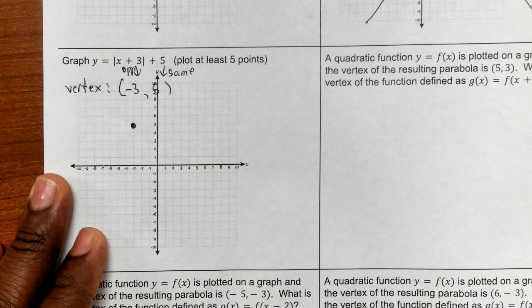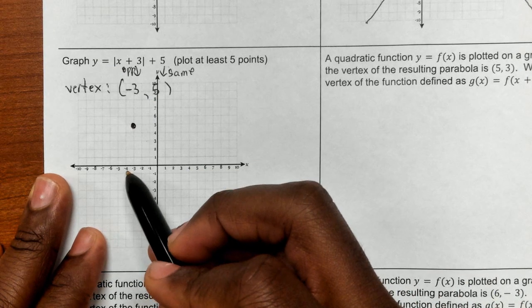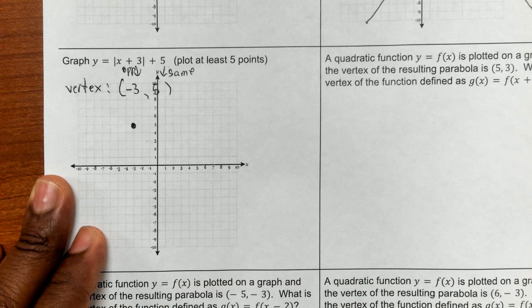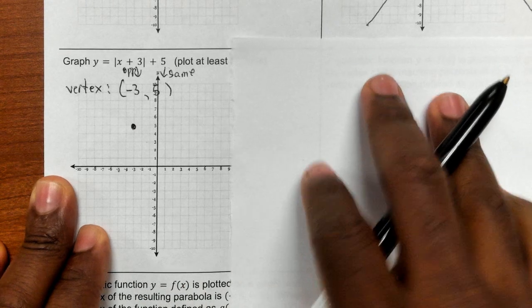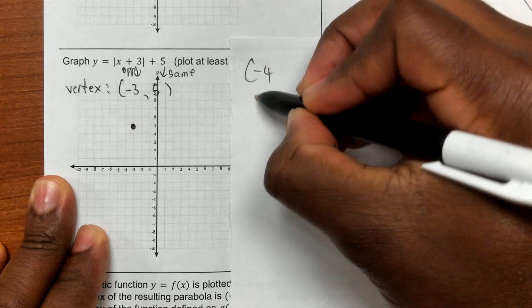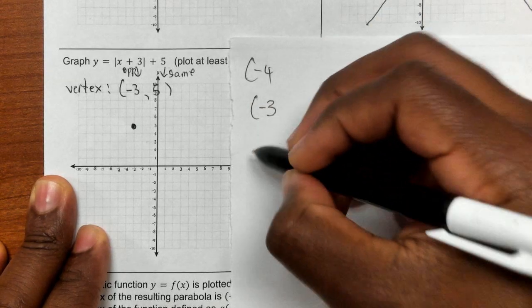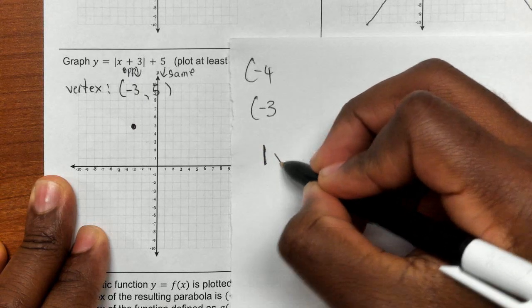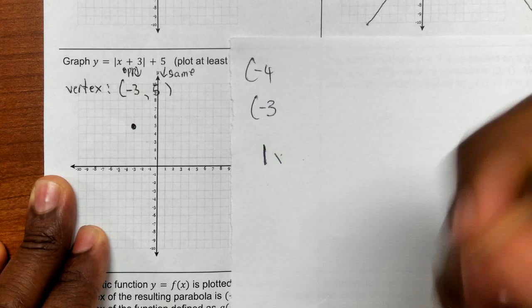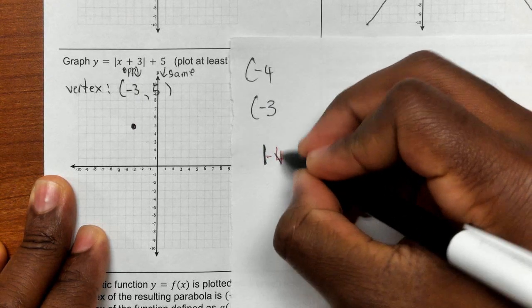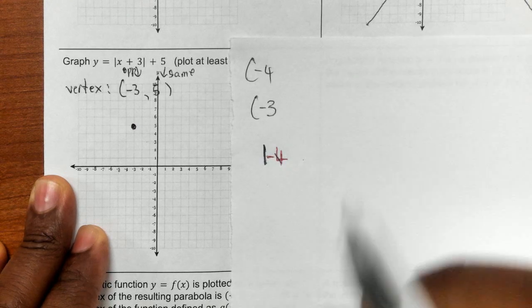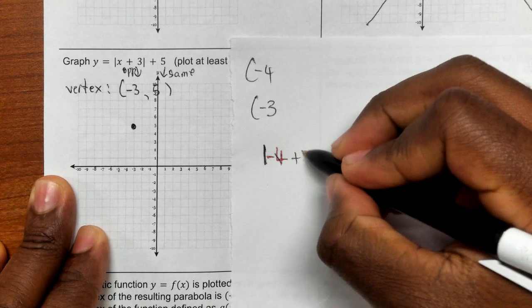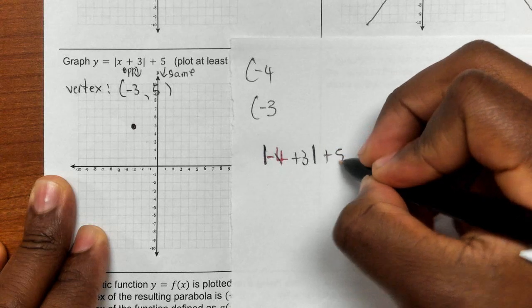So now I look to the left of this point, which is negative 4, negative 3. So those are what I'm going to plug in. I'm going to plug in negative 4 and negative 3 into my equation. So absolute value, replace the x now with negative 4, and then plus 3, absolute value plus 5.